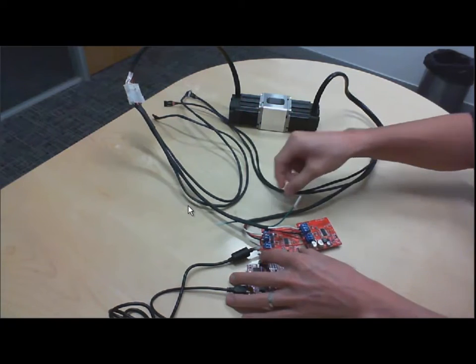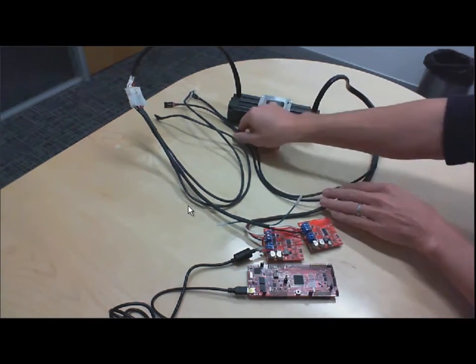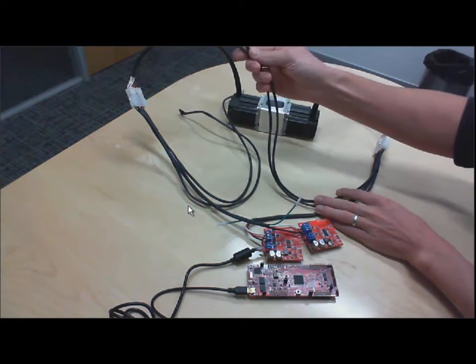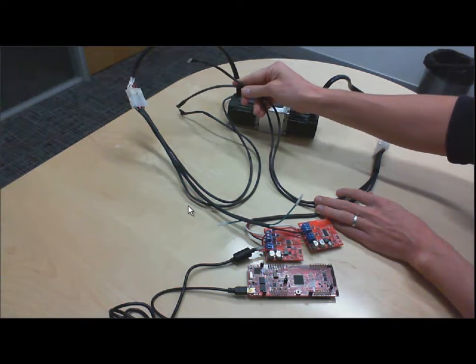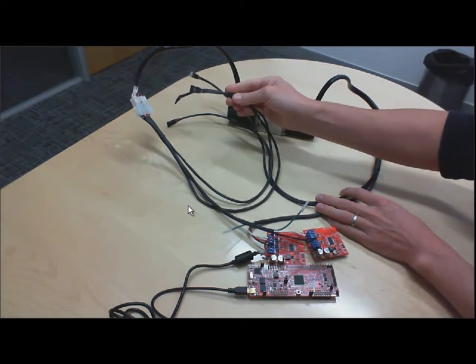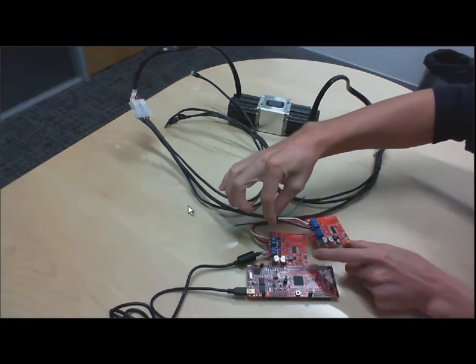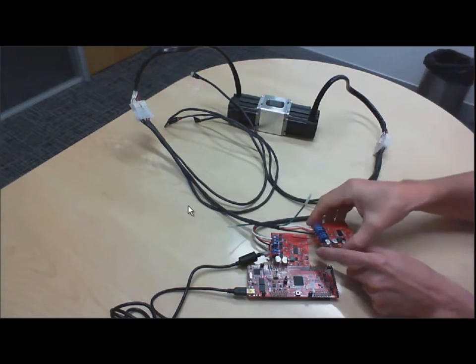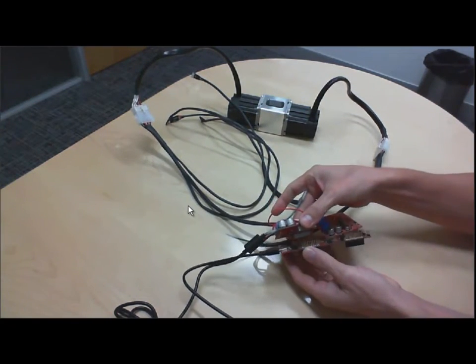The Hall sensors and QEP cable for the second motor, and you can see that the second motor is connected to the second booster pack. So I'm going to connect both of them to the F28069 LaunchPad. There is no dump-proof connector, so make sure that you connect them correctly.